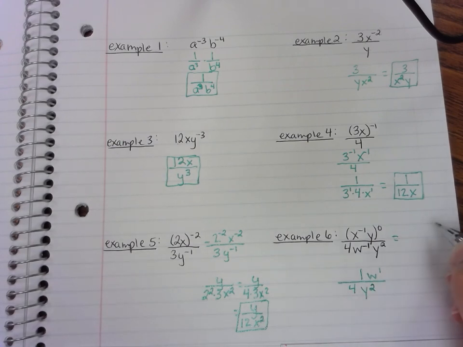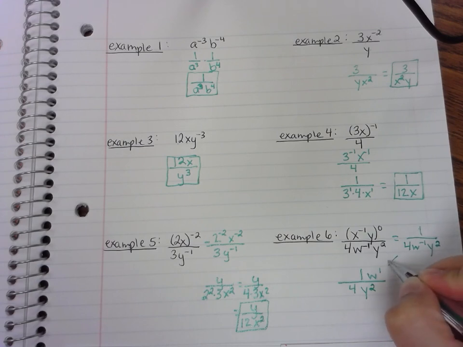So if we want to do it in pieces, this is 1 over 4w to the negative 1, y squared. And then my final would just be w divided by 4y squared.